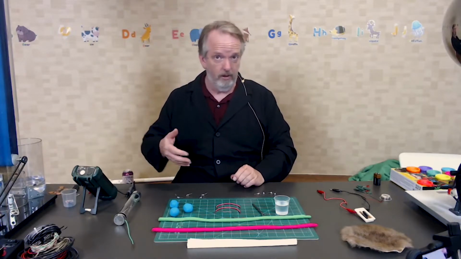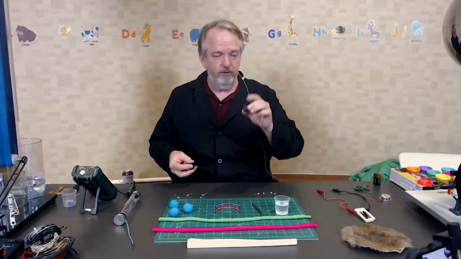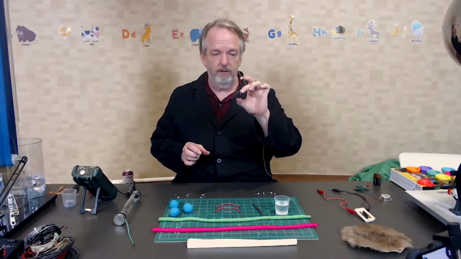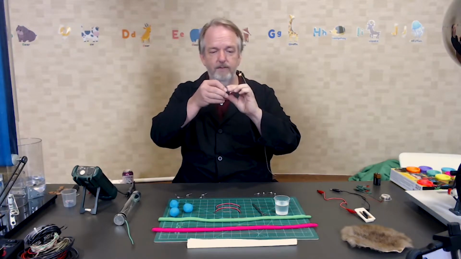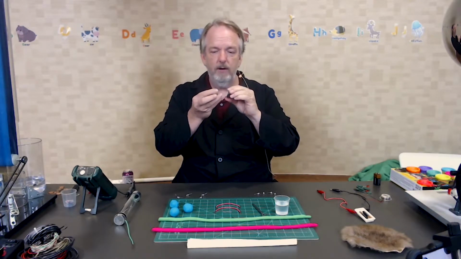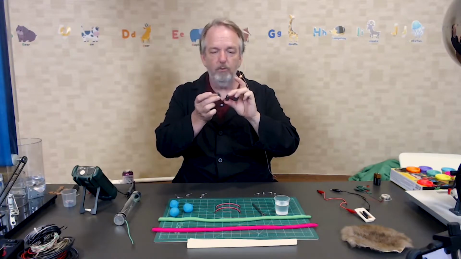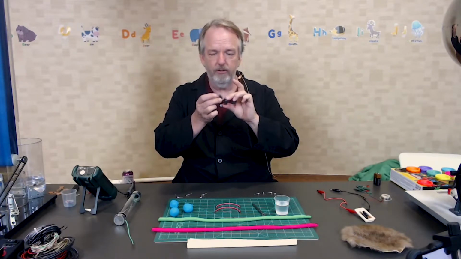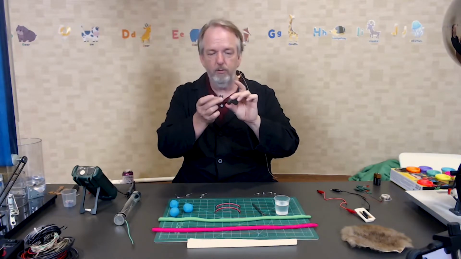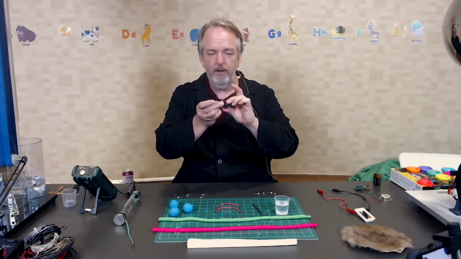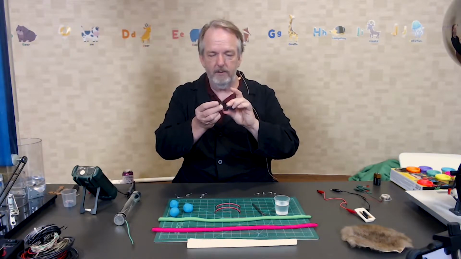Remember, voltage is just electric pressure. Similar to these two magnets, they stick together this way. If I turn them around so their matching poles are toward each other, north pole toward north pole, they repel, and they really don't want to be together.